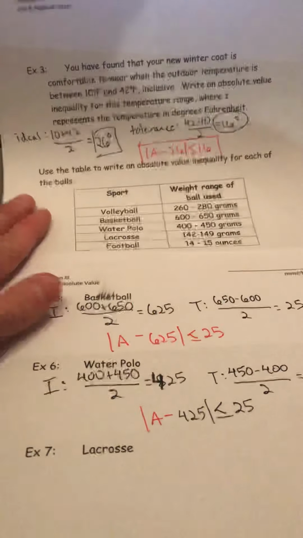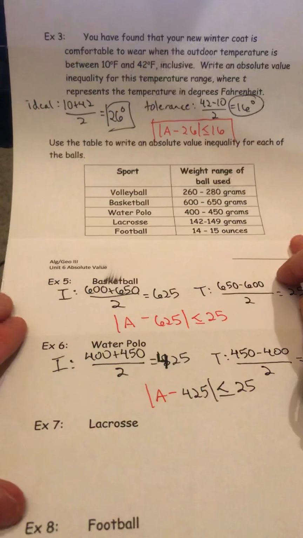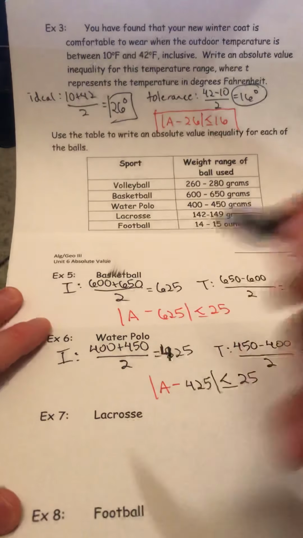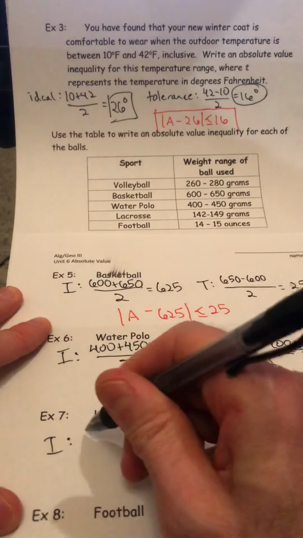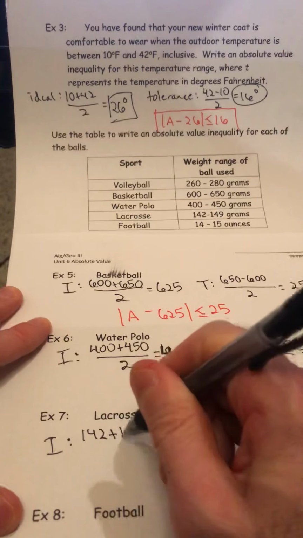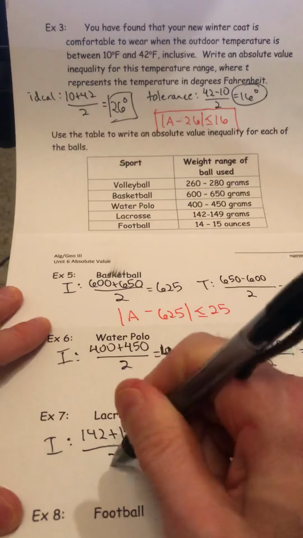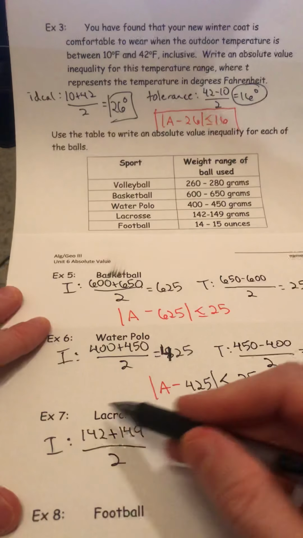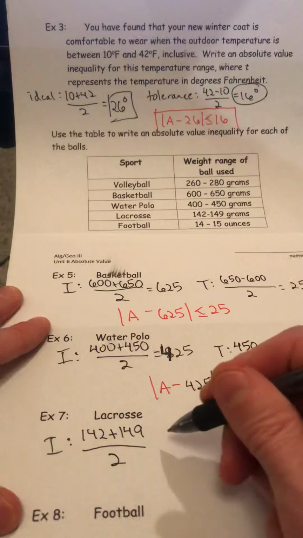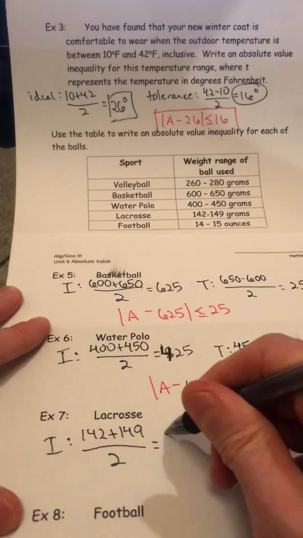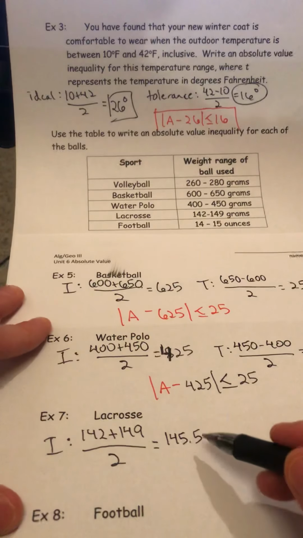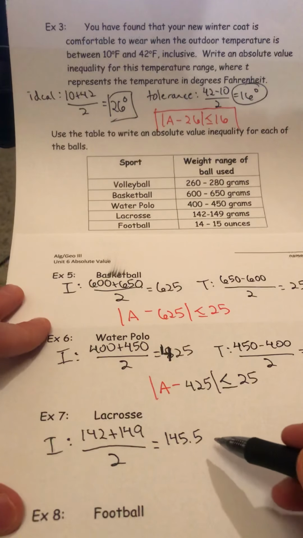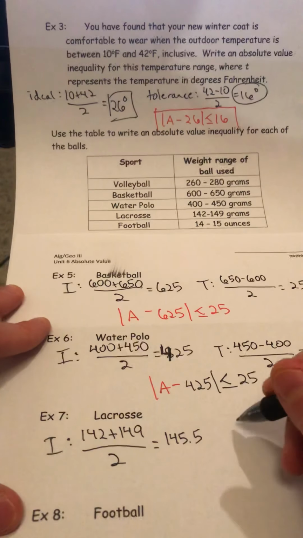All right, lacrosse, a little bit smaller there. So when you work with it, ideal, again, we're going to take the minimum plus the maximum divided by 2. That is 291. This one is going to even end up as a decimal. Not a problem if that happens. Actually, when you deal with tolerance, that's a fairly common thing to have.